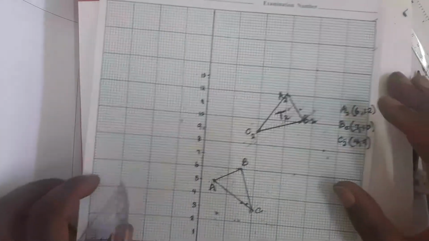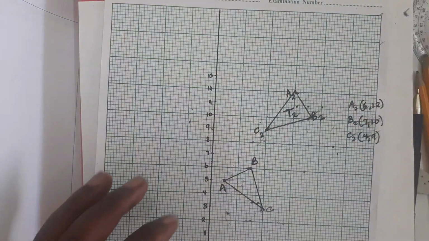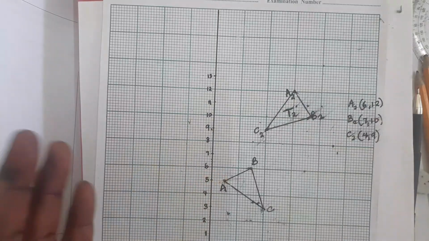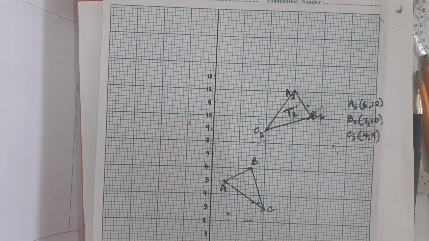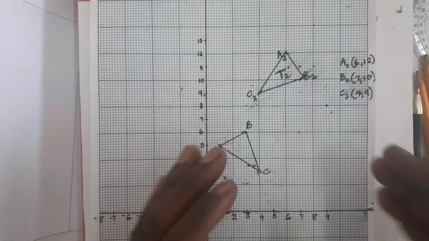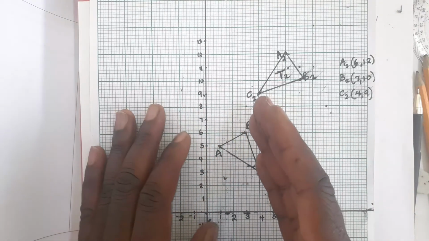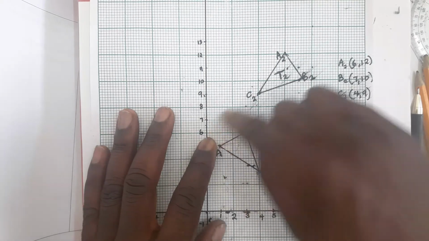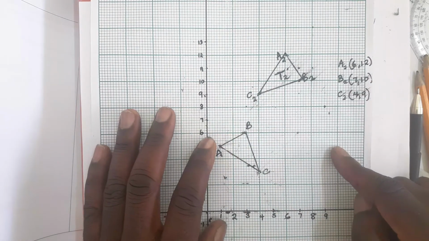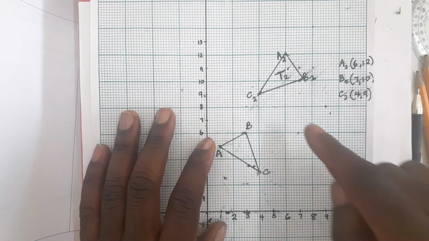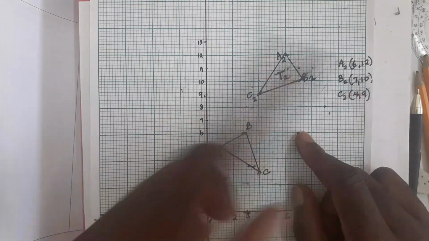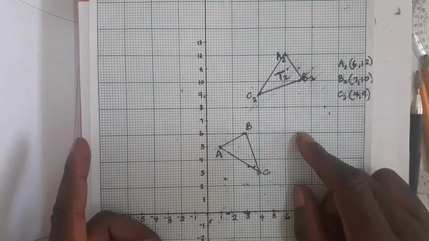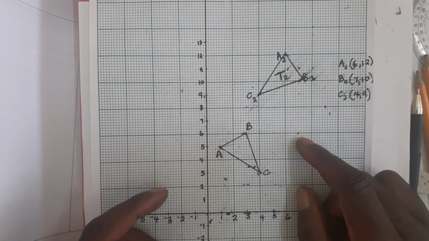So, okay? I hope I've led the process, and I've demonstrated on this one also the same thing that we did on the first one. So you know that if it is clockwise direction, you'll be measuring from 0 going to the right direction. If it is anti-clockwise, it will be from 0 going to the left hand side. Okay? So that is basically what you're supposed to do.